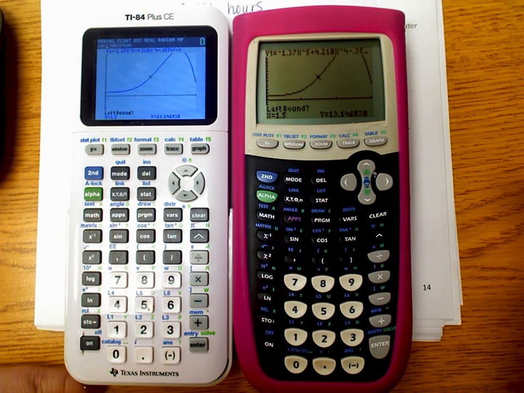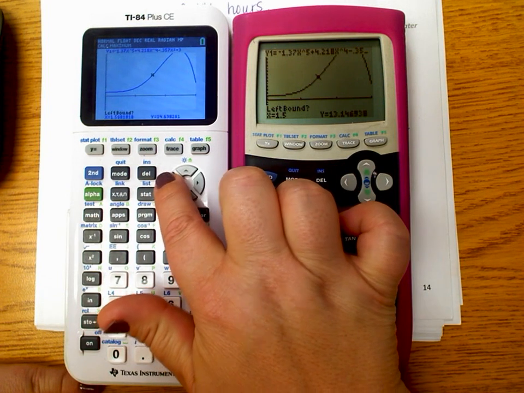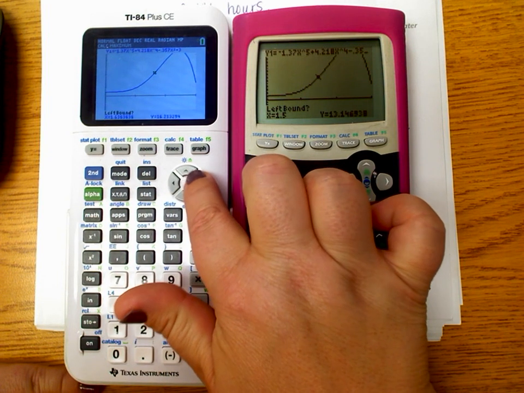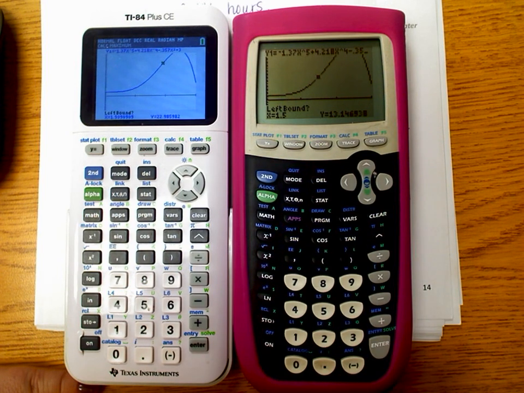And in each case, it's going to ask you 3 questions. What's your left bound? Meaning give me a place to start on the left. What's a right bound? Tell me how far to look to the right. And then, are you ready for me to guess? You can use the arrows to move. You see the little cursor on the screen. I can move it to say, okay, that's somewhere on the left of the maximum, and then I'll hit enter.